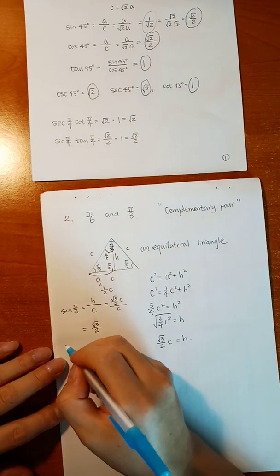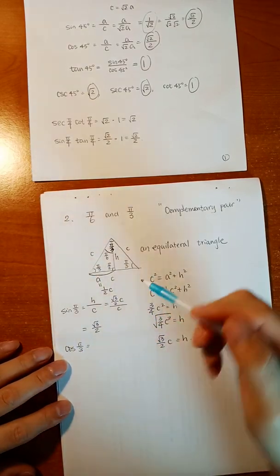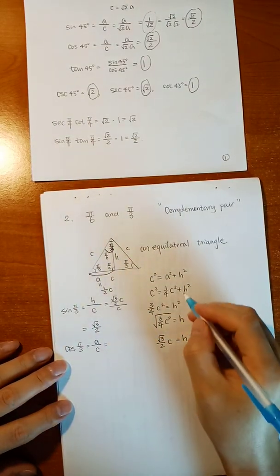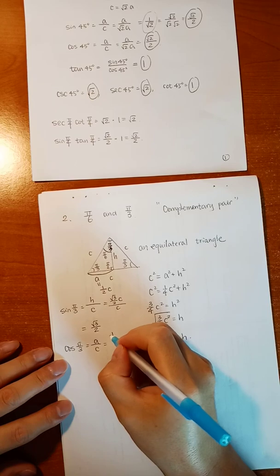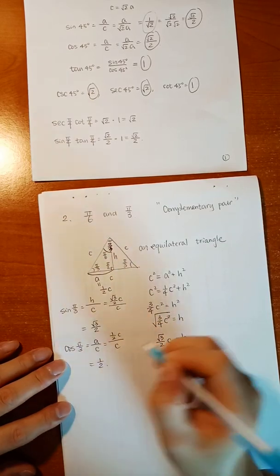Okay, and cosine pi over 3. Cosine pi over 3 is adjacent over hypotenuse. Adjacent, where's adjacent? Adjacent is 1/2 of C over C. So it is equal to 1/2.